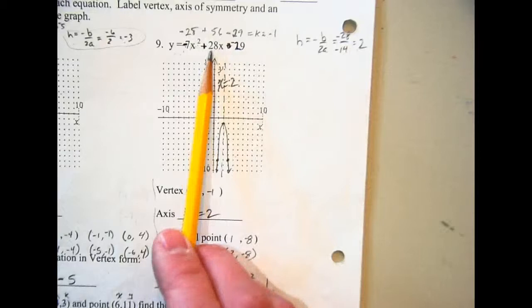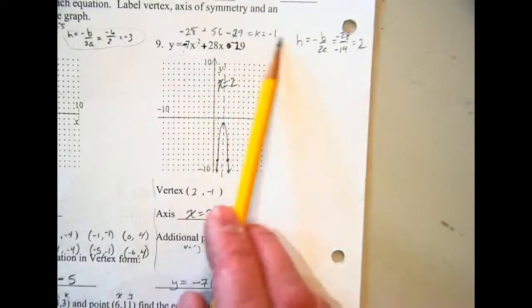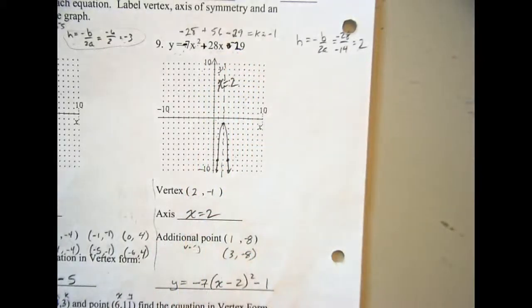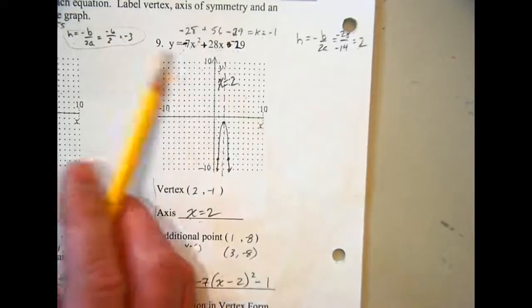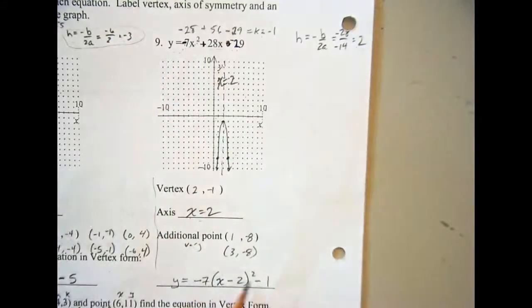Okay, negative 28 plus 2 is negative 26, minus... k is negative 1 then, so we get the ordered pair 2, negative 1 for hk. Axis of symmetry, x equals 2, make sure you have that x equals. An additional point, 1, negative 8. Okay, 1 or 3, negative 8 would work. And then vertex form, negative 7, that's our a term, times x minus 2, quantity squared, all minus 1. Any questions on that one there? Good to go? Okay, very good.